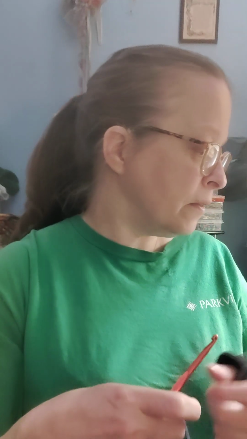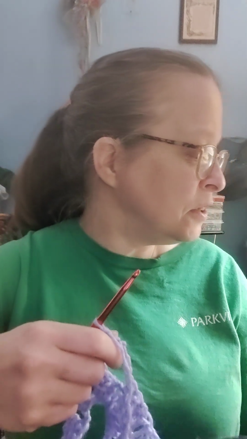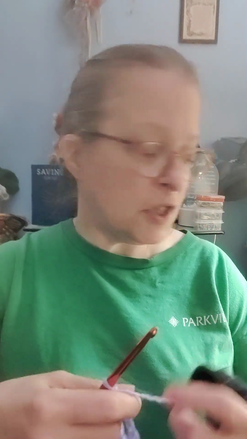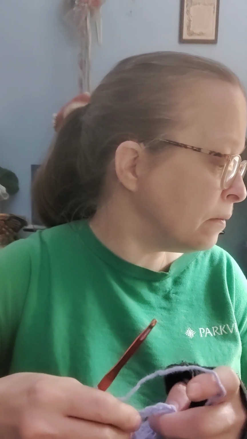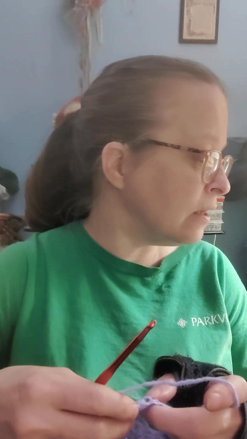Row 5. Chain 3. 1, 2, 3. I've never seen something with such big holes and spaces, this is just wild to me. Okay, I'm sorry. Row 5. So we start off with a chain 3. Skip first double crochet. Well, there was only 2 double crochets at the end.